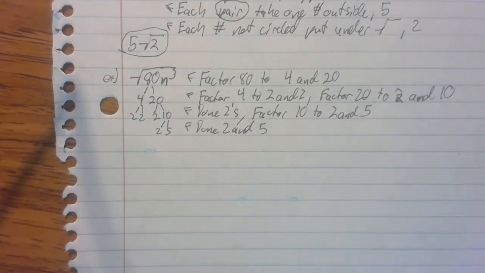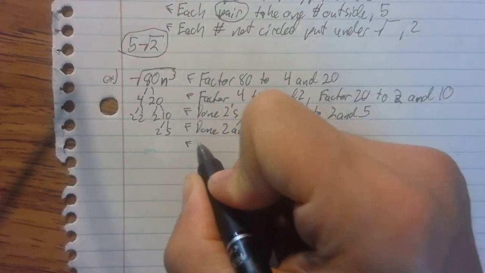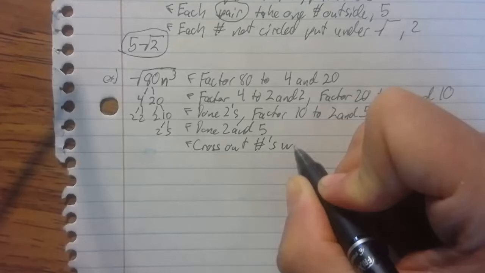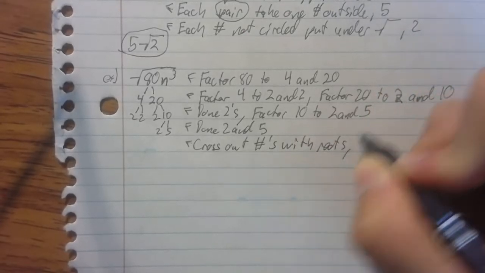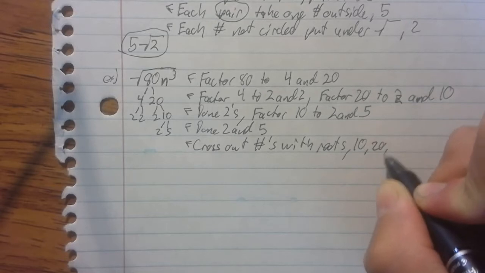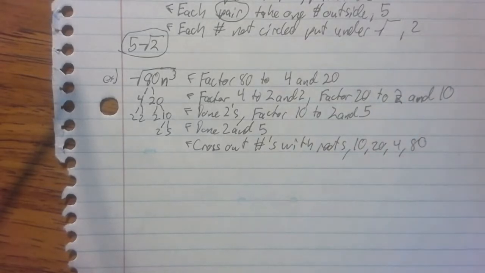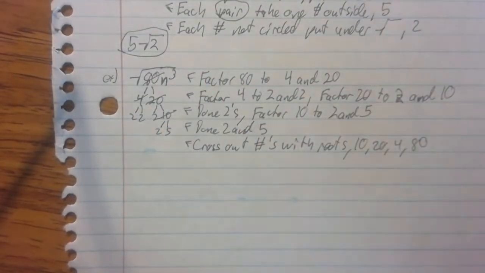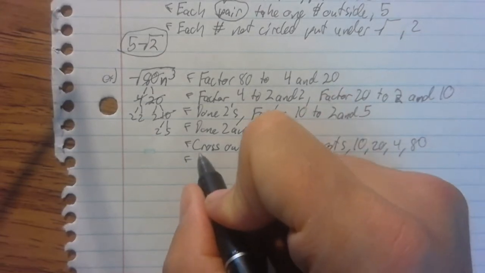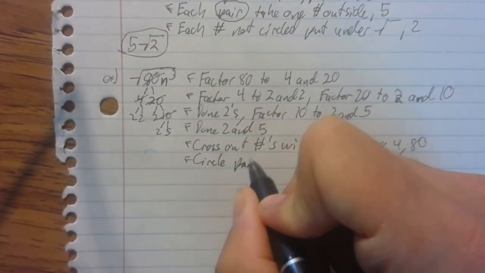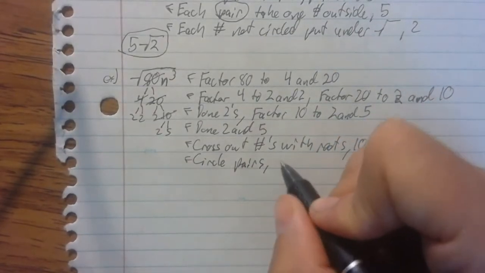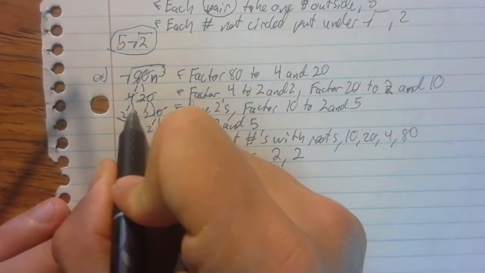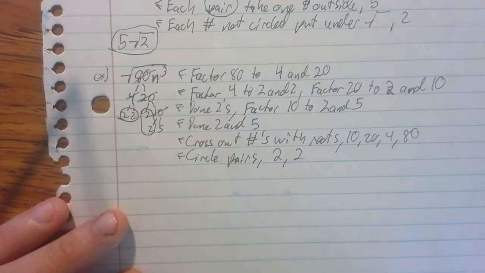So what we get to do now is cross out numbers with roots. So that would be 10, 20, 4, and 80. So we're going to cross out all those numbers, 10, 20, 4, and 80. Then we're going to circle pairs. So we have a 2 and a 2. So we have a pair of 2's and a pair of 2's. So we got 2 pairs.